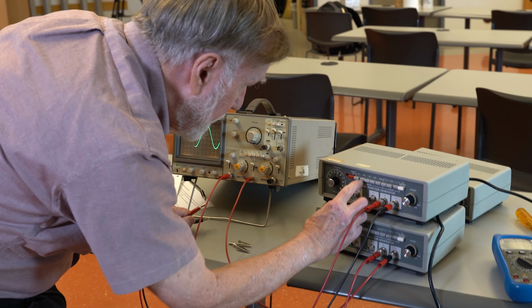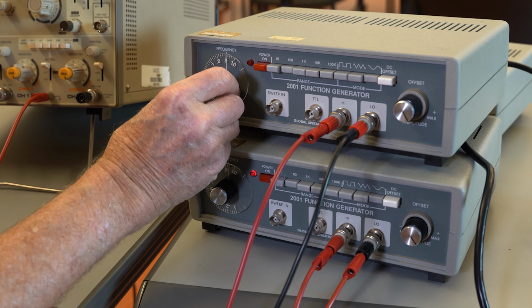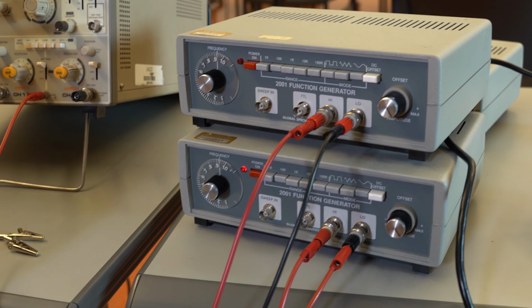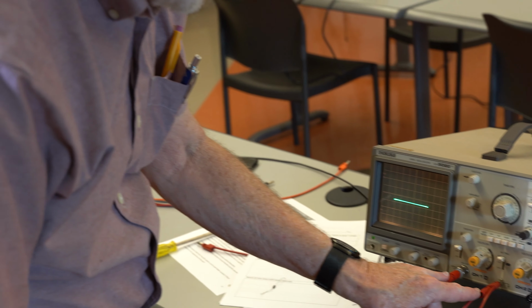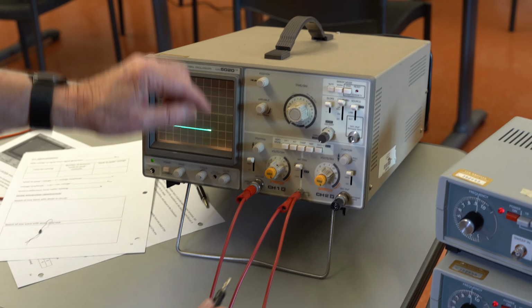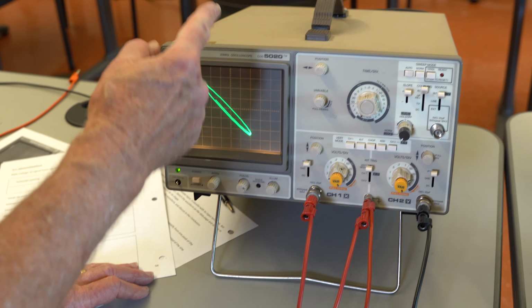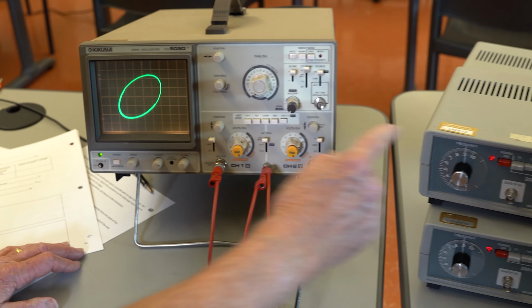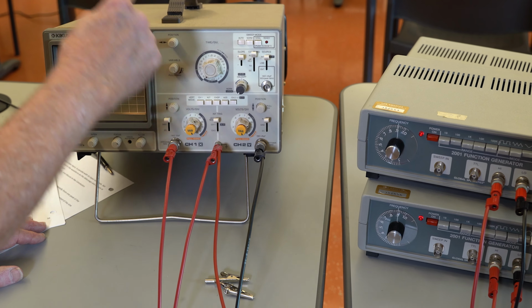In order to do that, I'm going to set these two to about the same setting, 90 Hertz. So we've got one frequency generator connected to the vertical, and the other one is going to be connected to the horizontal, like this. So what's happening here is the lower frequency generator is making a little bright dot go up and down. The other frequency generator is making it go left and right. So the little dot is going left and right and up and down at the same time.